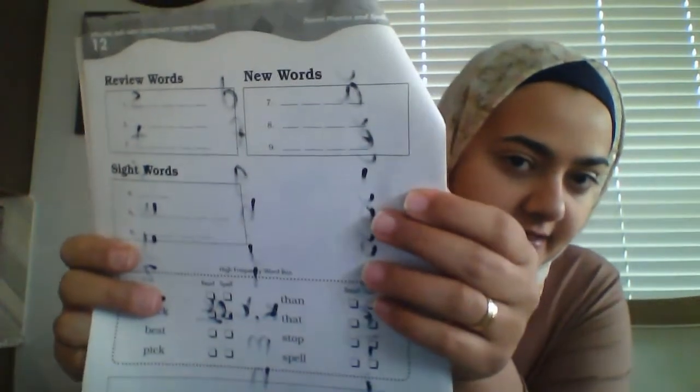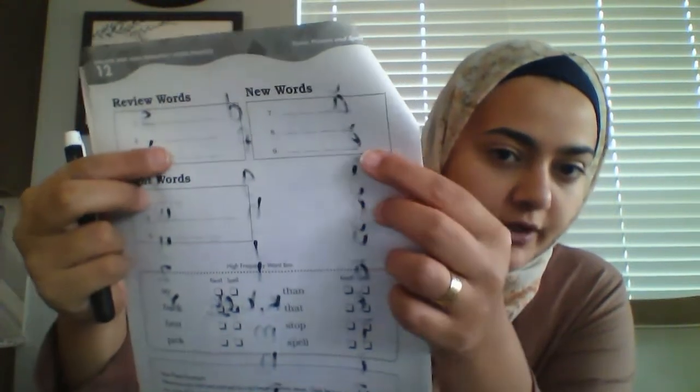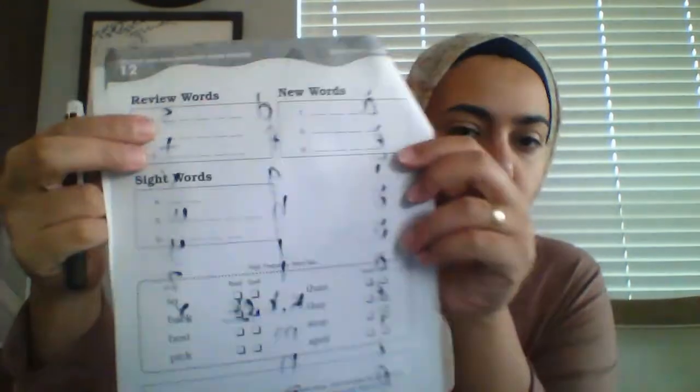All right. Now, looking at the back of our paper. So let's go ahead and turn our paper to the back. It should look like this. It should say spelling high frequency word practice 12, review words. Now we're looking at review word number 1.